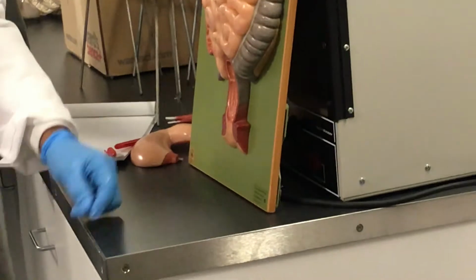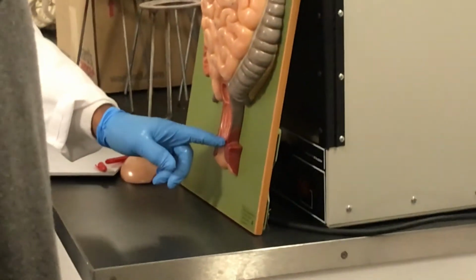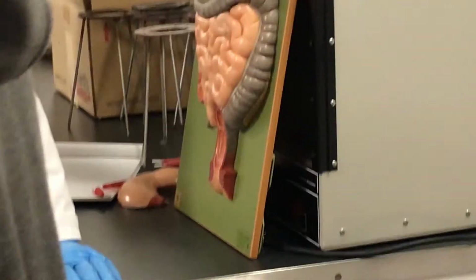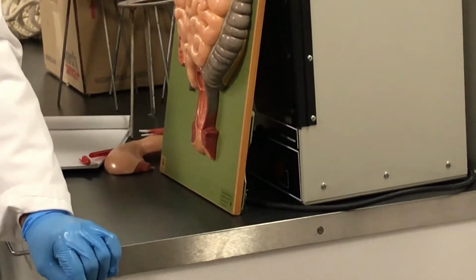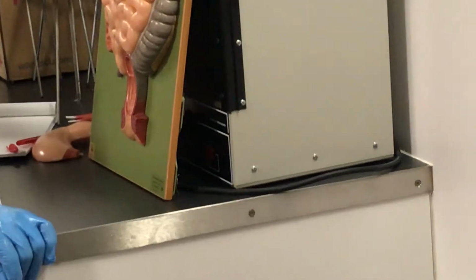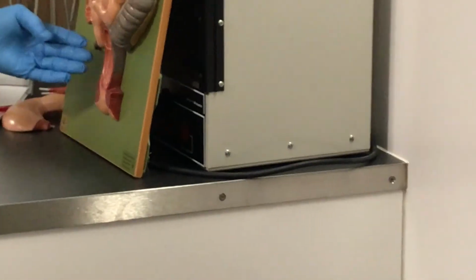What's going on with our sphincters here? We have your internal anal sphincter and your external anal sphincter. One is voluntary. Which one is voluntary? The external, because it has what kind of muscle? Skeletal muscle. And what kind of muscle does your internal sphincter have? You can't control that. So as soon as your rectum piles up with all the what?